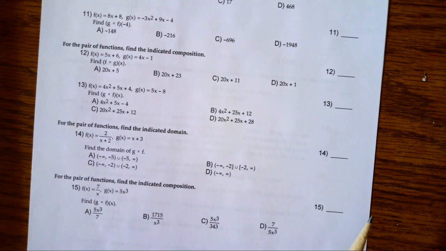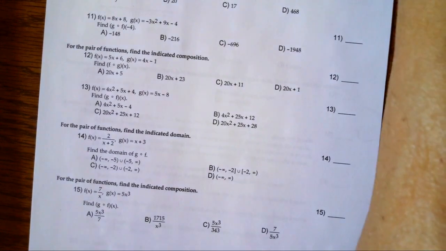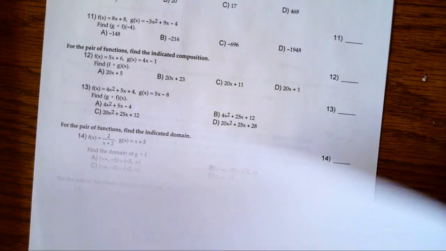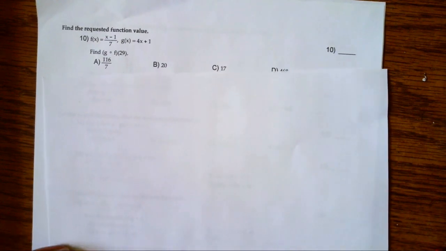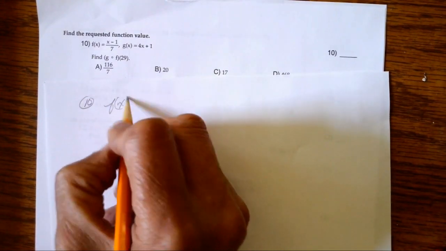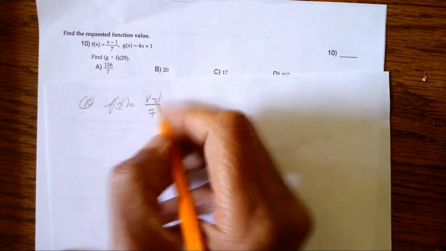All right, find the composition of functions. Composition of functions. So, number 10 defines f of x as the quotient of x minus 1 over 7.